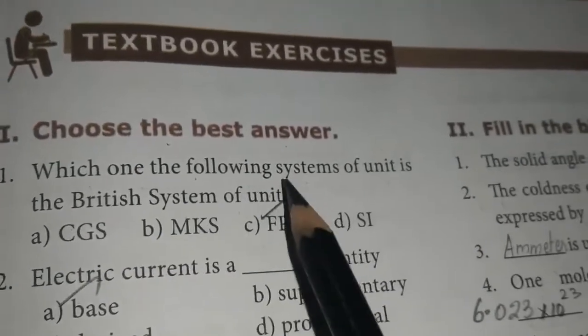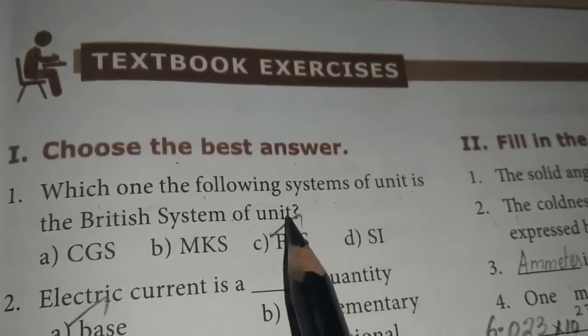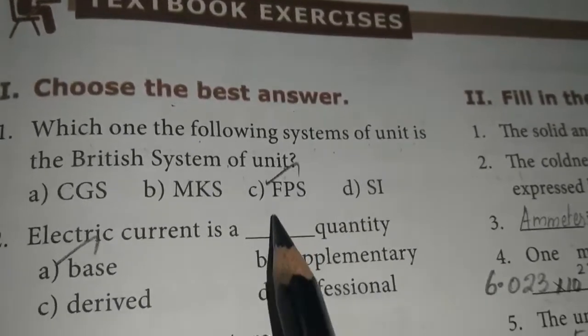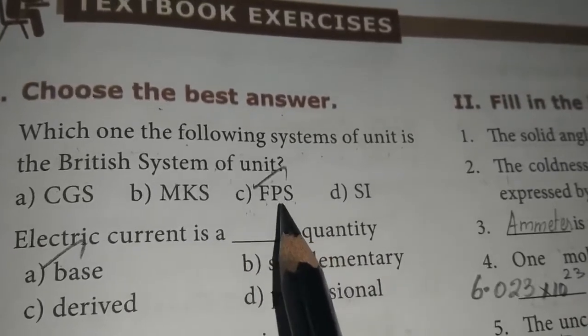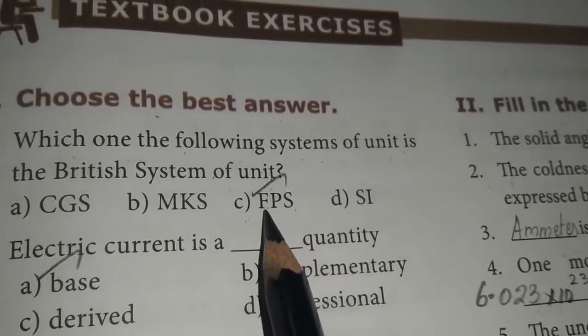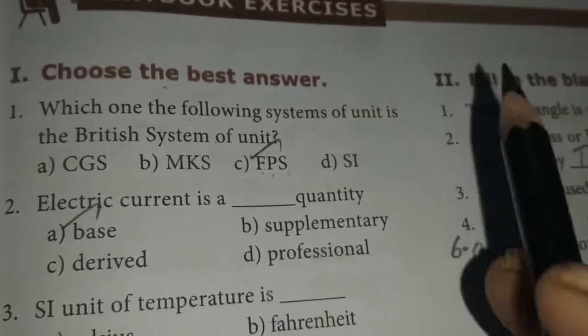Which one of the following system of unit is the British system of unit? The answer is option C, FPS system. F stands for foot, P stands for pound, and S stands for second.